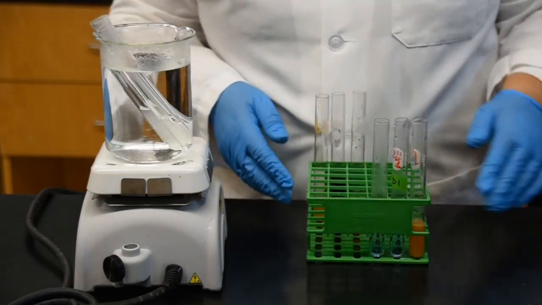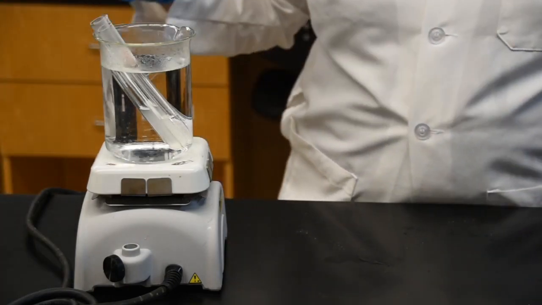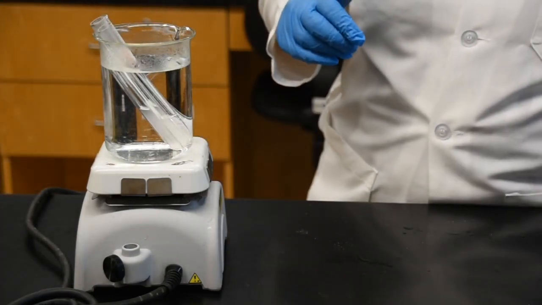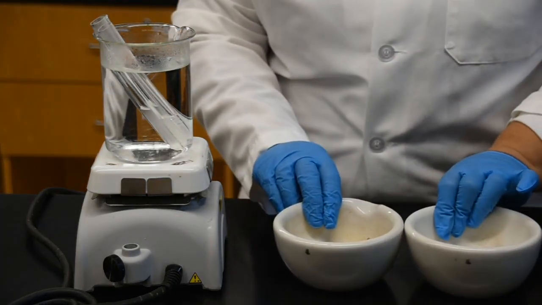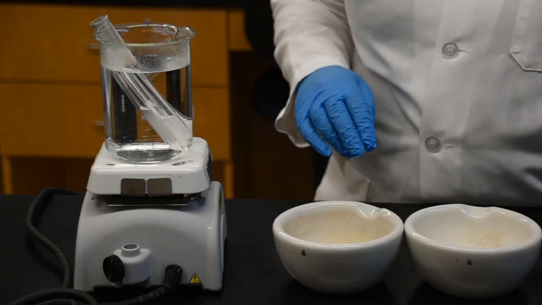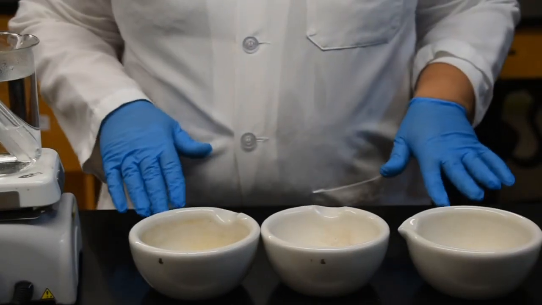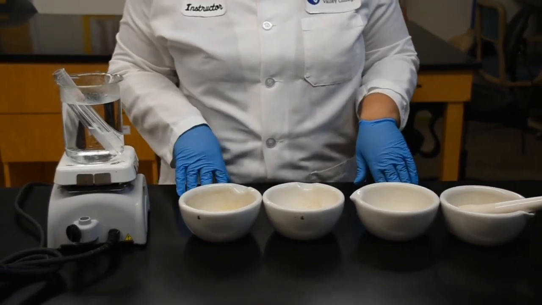While this is ongoing, I want to show you the setup that you are going to use to collect data for the experiment today. So right here, what I have is 4 samples of food, and we are going to test to see what each of these food samples contains.